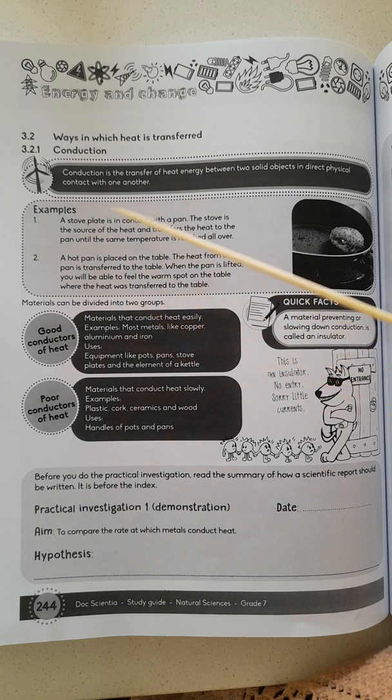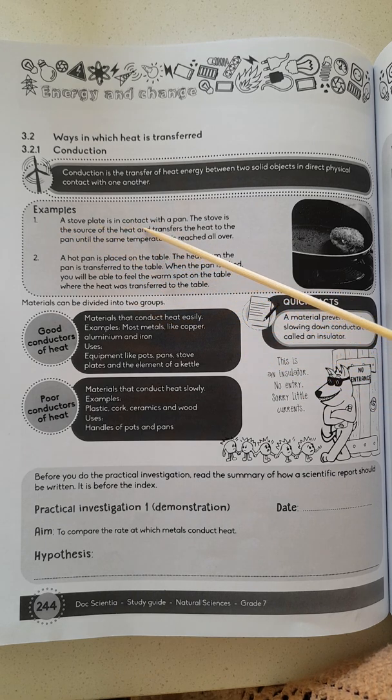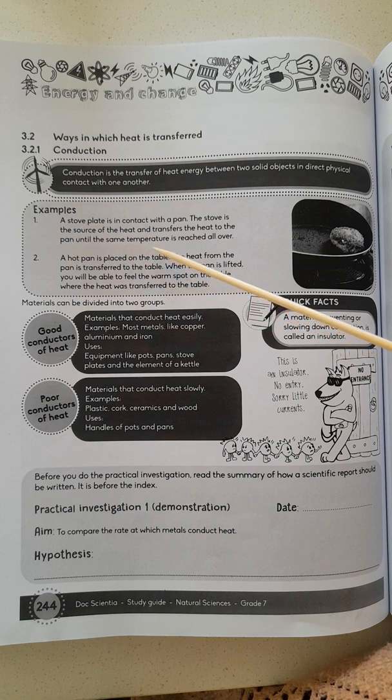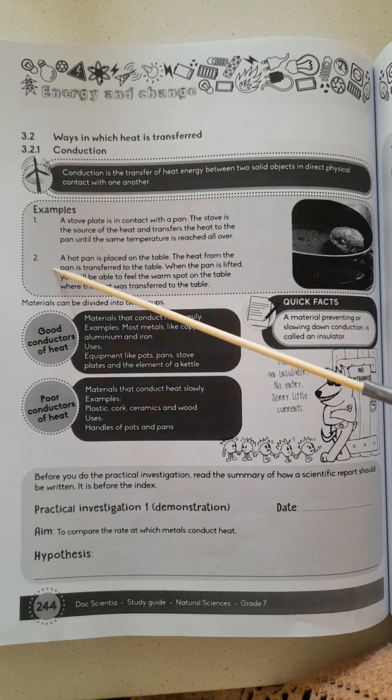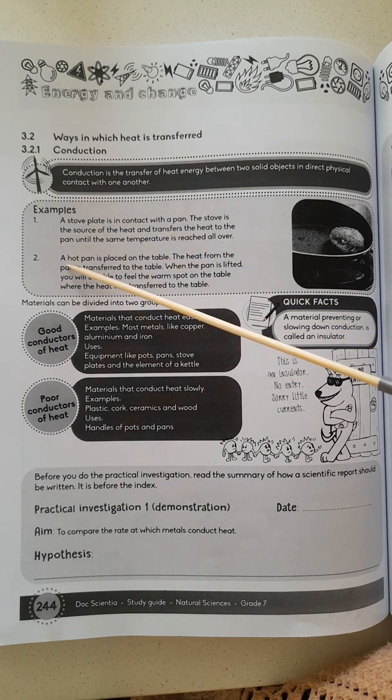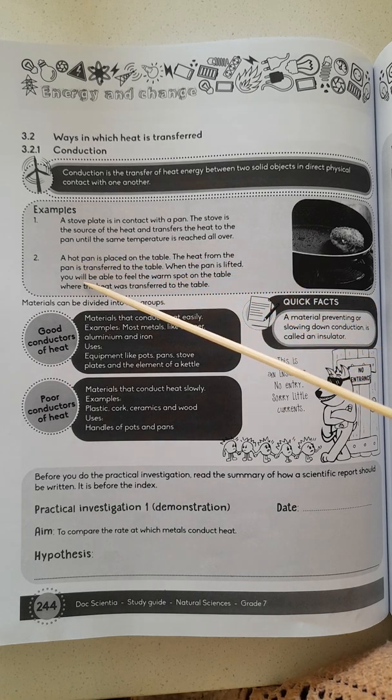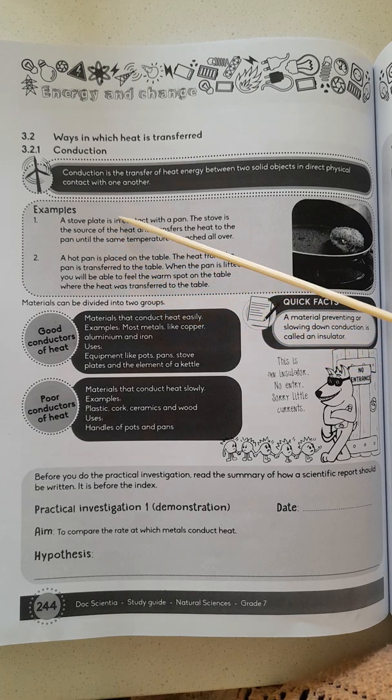An example of conduction is a stove plate in contact with a pan. The stove is the source of heat and transfers the heat to the pan until the same temperature is reached all over. So we see the pan on a plate of the stove. Second example: a hot pan is placed on the table. The heat from the pan is transferred to the table. When the pan is lifted, you will be able to feel the warm spot on the table where the heat was transferred. So it's two examples.